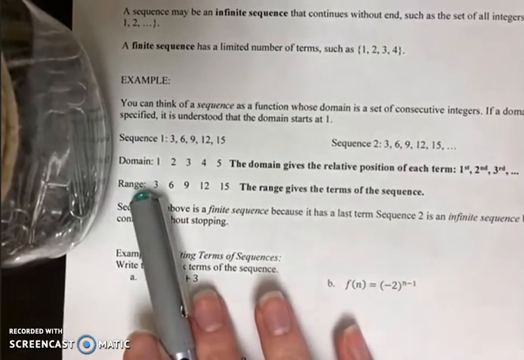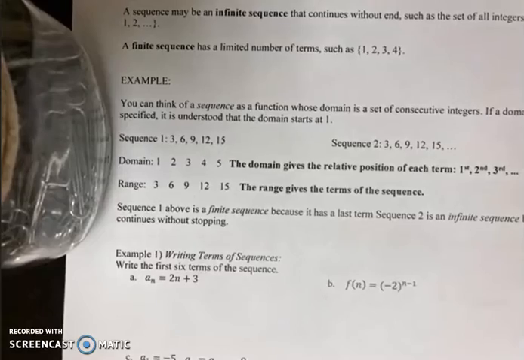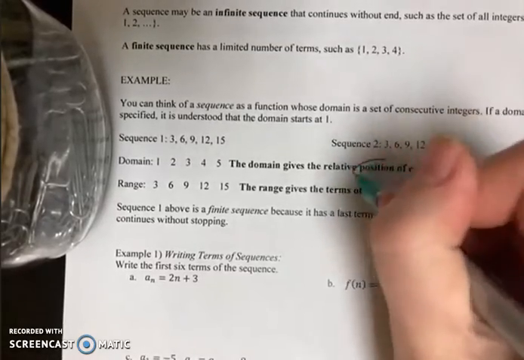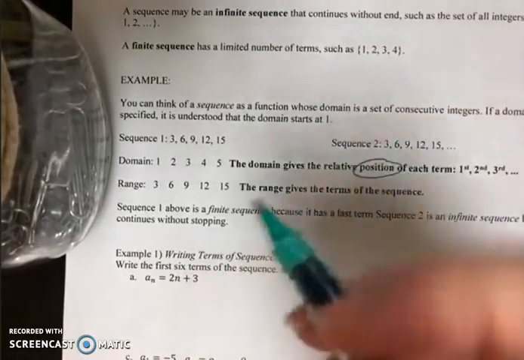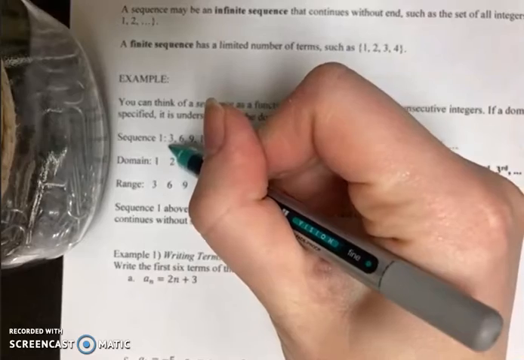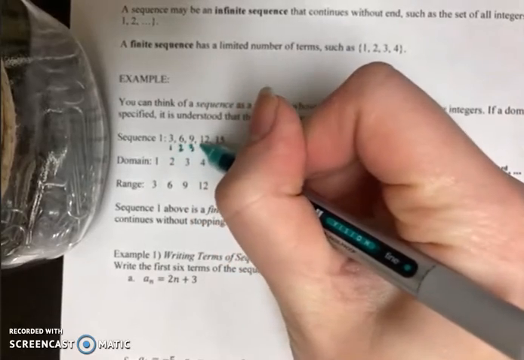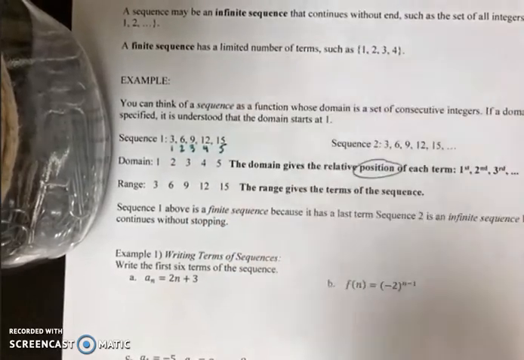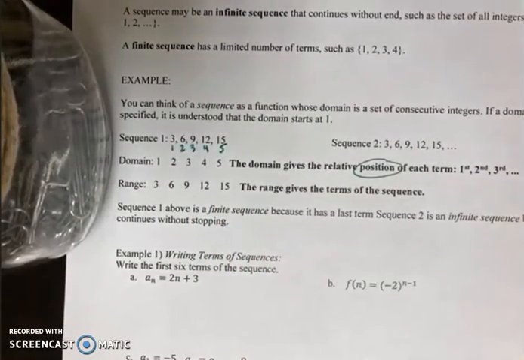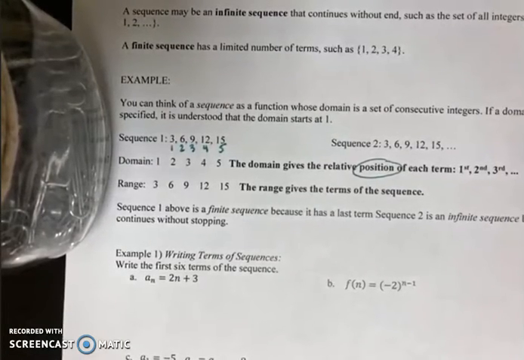The domain refers to the place or the position. So when I'm looking at it, I have a domain of 1, 2, 3, 4, 5. So that means there's 5 terms. Typically we start at 1 unless I specify for you to start at a different number, which is possible.